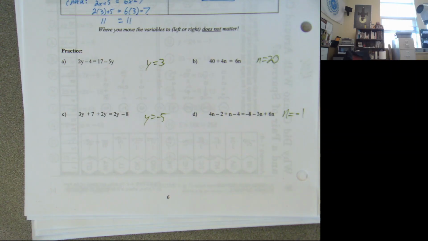Another example of the same kind of deal. This person, I think it was question C. 3y plus 7 plus 2y equals 2y minus 8. Okay, so the way I taught you guys how to do these questions, the methods I'm trying to show you how to use, what should be the first step here? Collecting like terms. This person did not do that.